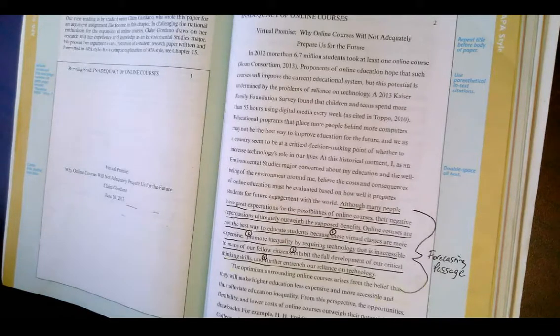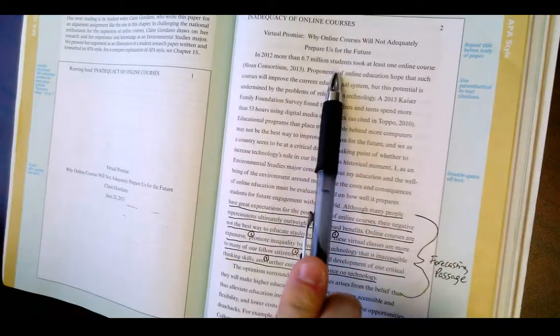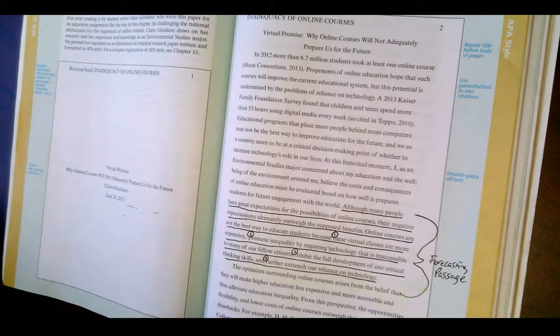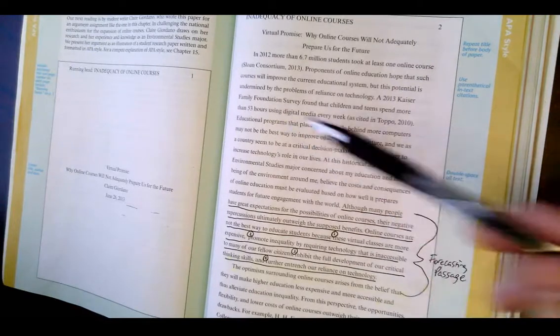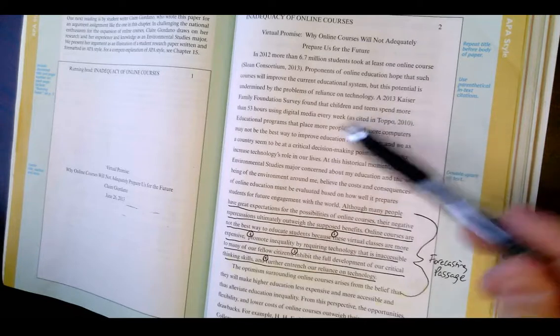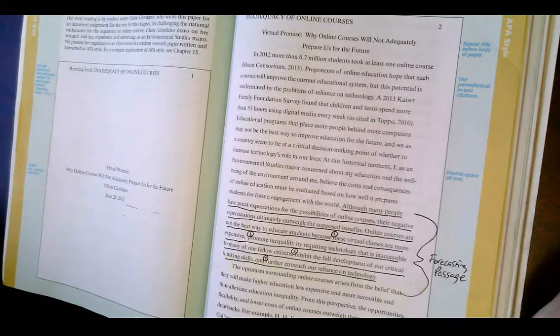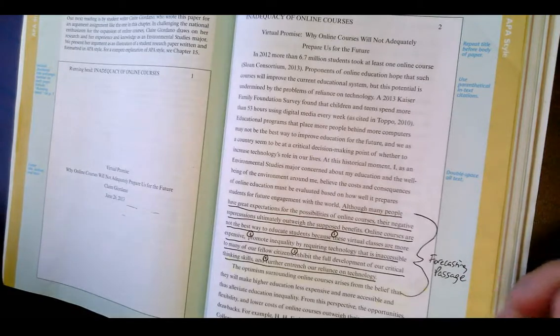So what they've done here is give an attention grabber, in that they've told you five years ago almost 7 million students took online courses. Then they've explained the background to this: how much time people spend consuming digital media, and how educational programs have tried to embrace that desire and provide courses online. Now we're getting to the writer's thesis.